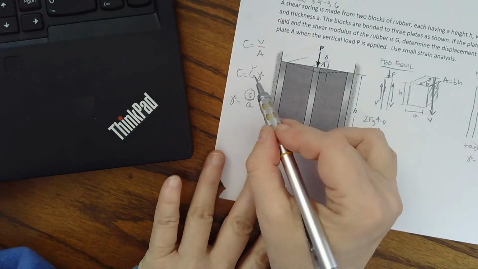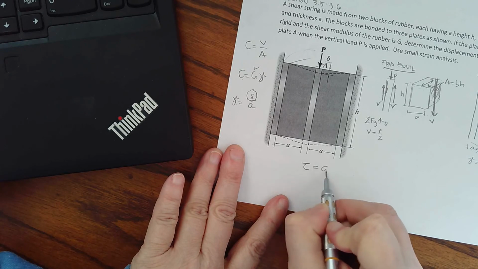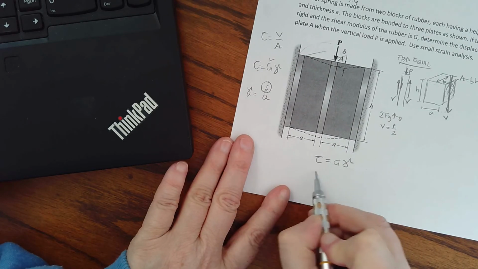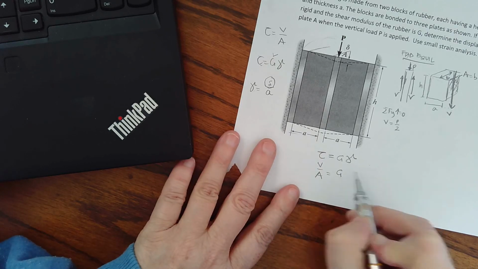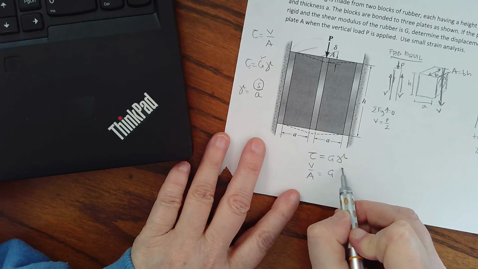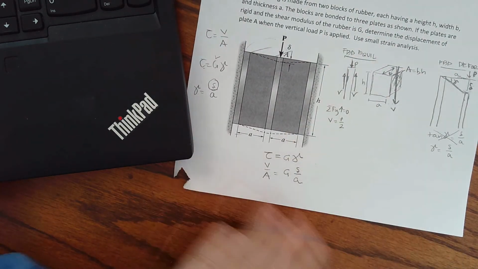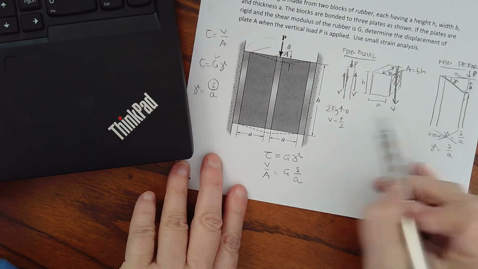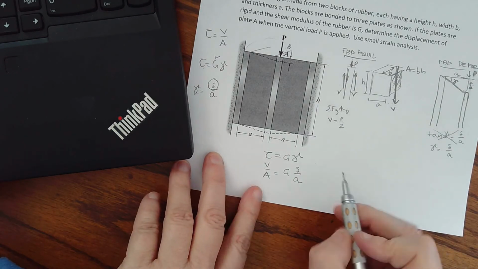So let's just rewrite this equation. If I have shear stress equals G times shear strain, I could rewrite this as V over A equals G times my shear strain, which is delta over a based on our variables. I know that using statics V is actually P over 2.